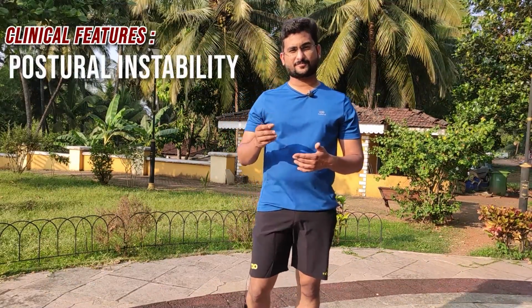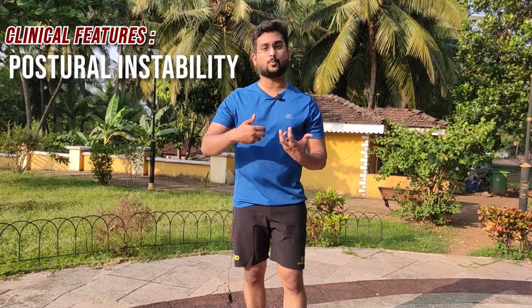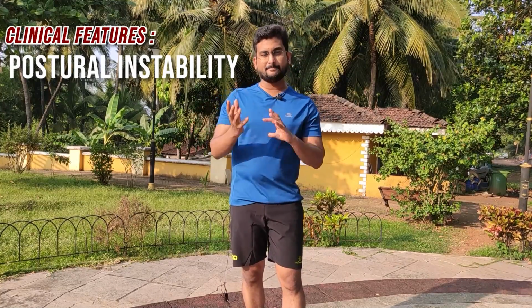observe in Parkinson's patients. Next is postural instability. Postural instability is one of the important features of Parkinson's disease. In postural instability, there is muscle weakness. Because of the muscle imbalance, some muscles are weak, some muscles are shortened, because of which the posture becomes very unstable and there are chances of falls also.